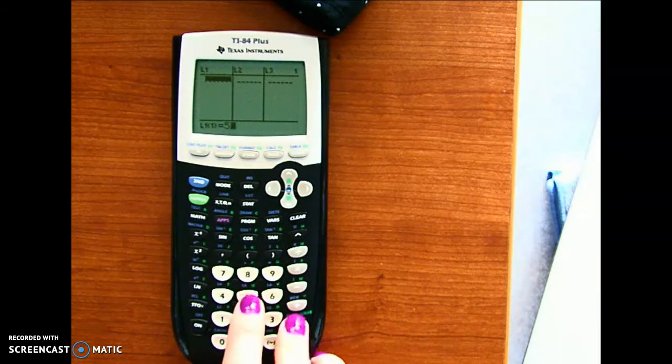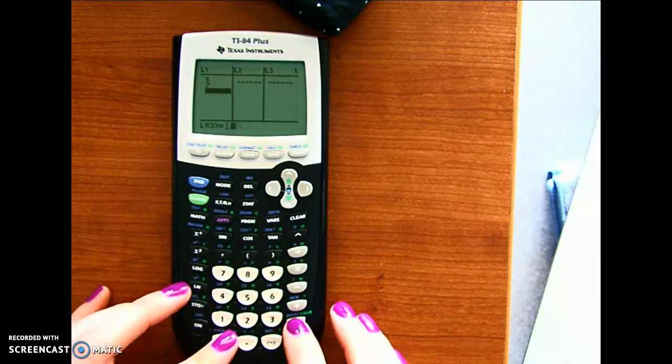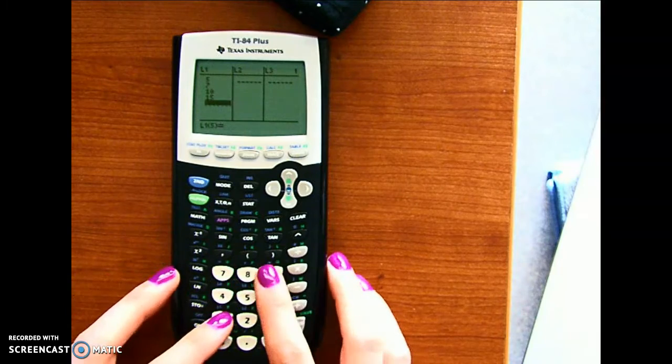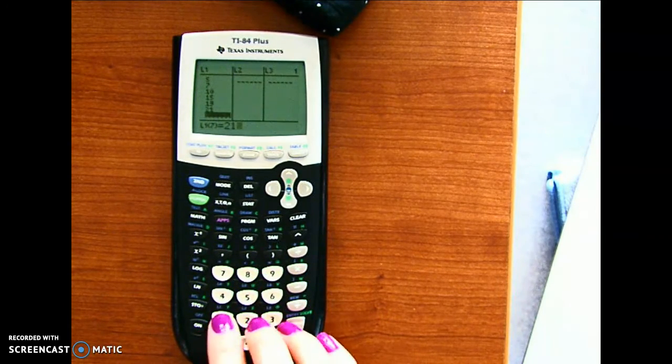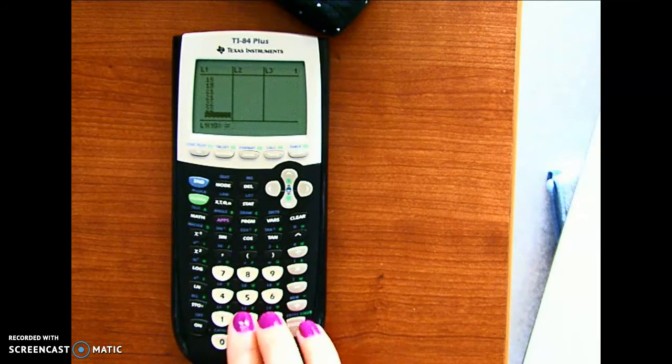So I'm going to do 5, Enter, 7, Enter, 10, Enter. I'm just entering all of my data from the problem I gave in Algebra 2.